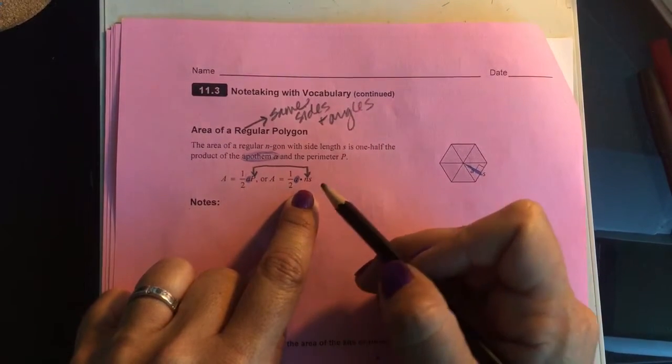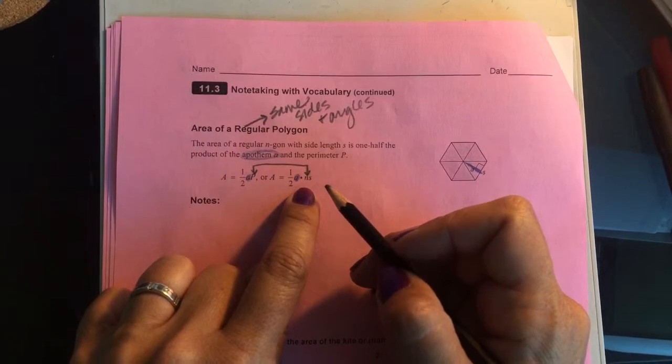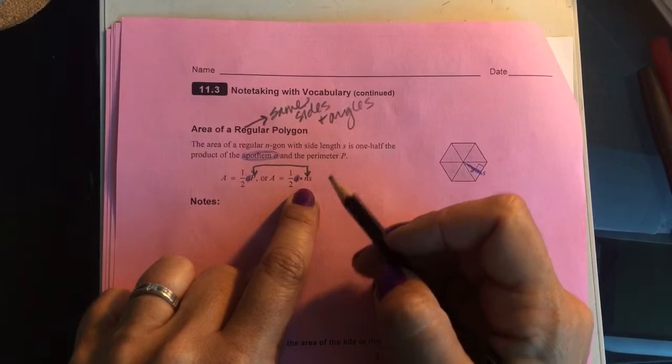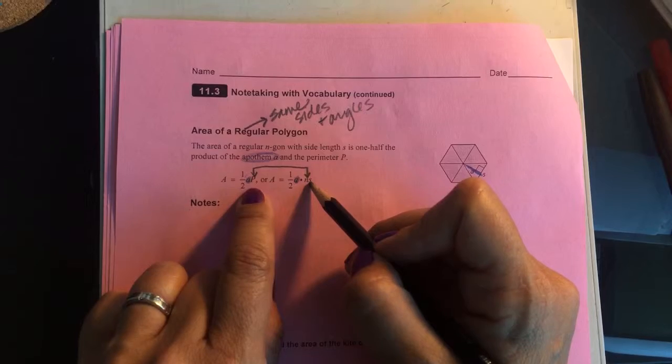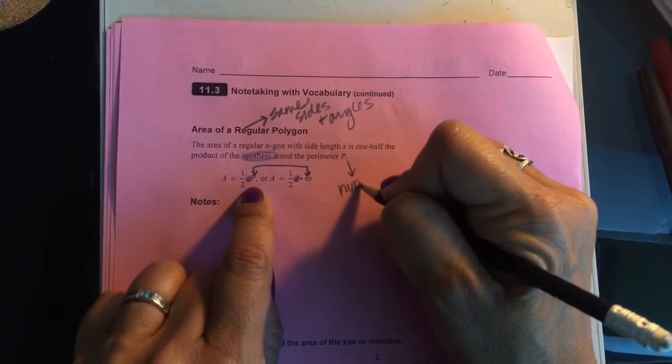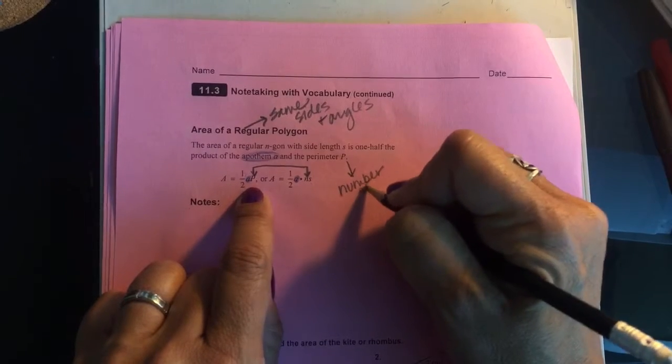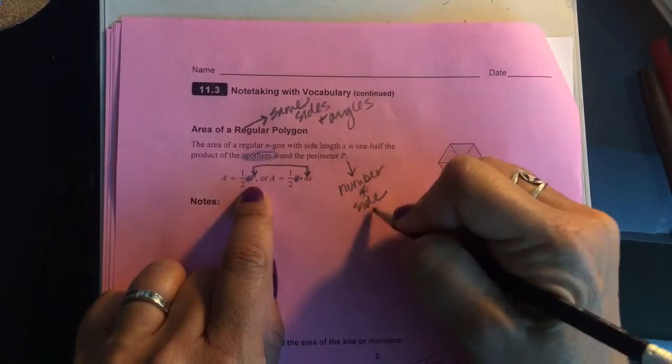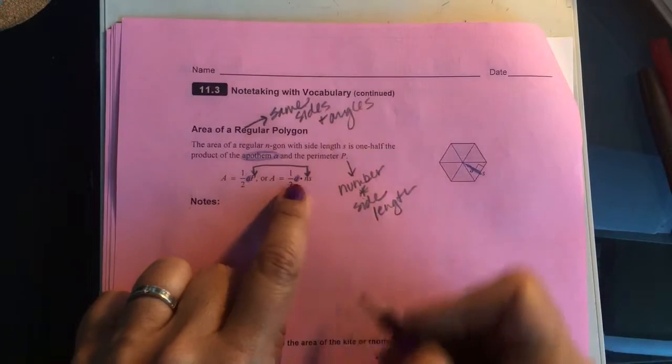Area is 1/2 times the apothem times the perimeter. So they've replaced P with n times s, because the number of sides times side length will get you the perimeter. That's what they're showing here.